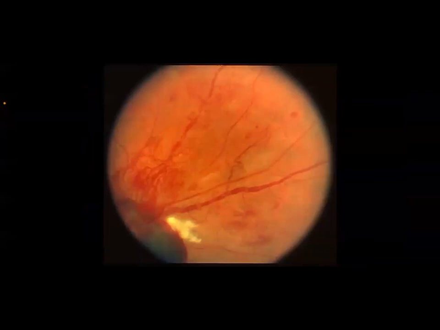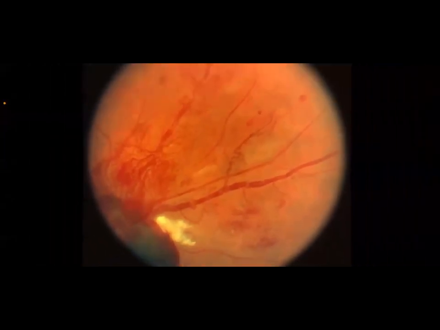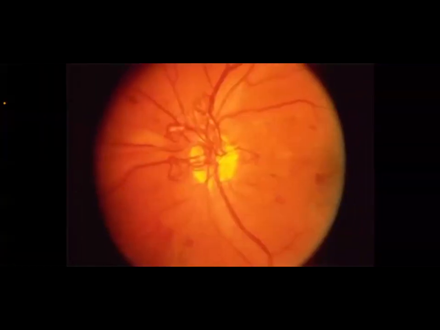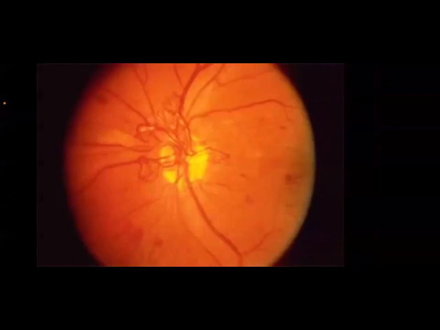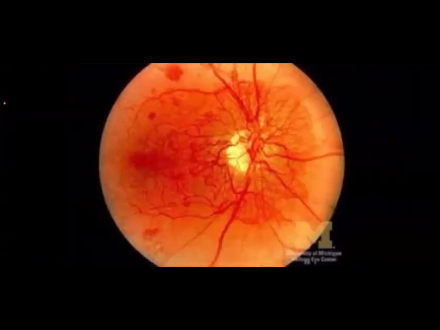This is what we call neovascularization, new vessel formation. This is neovascularization. Is this clear here? This one also neovascularization, but mild. Here, there is severe neovascularization. Is it clear? The difference between the normal retinal vasculature and the neovascularization, new vessel formation, is clear. This is the new vessel formation.